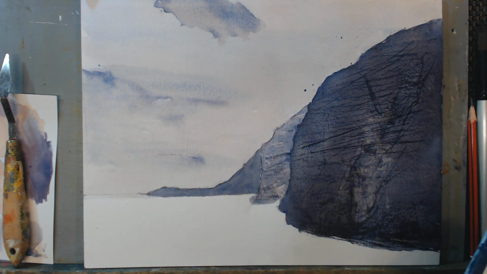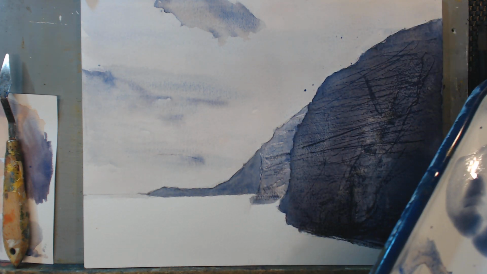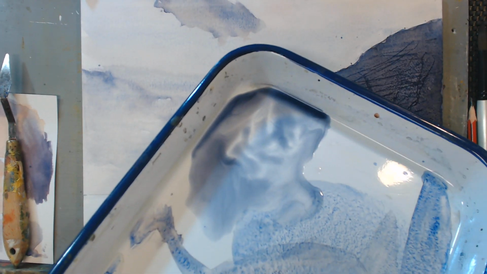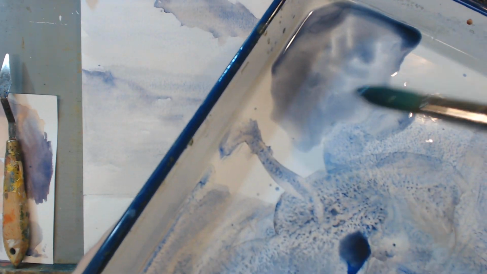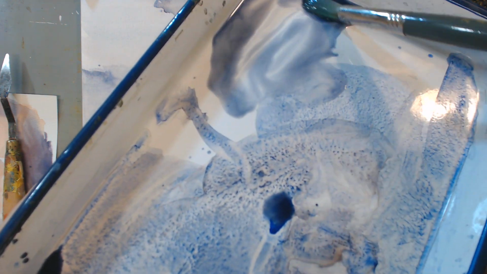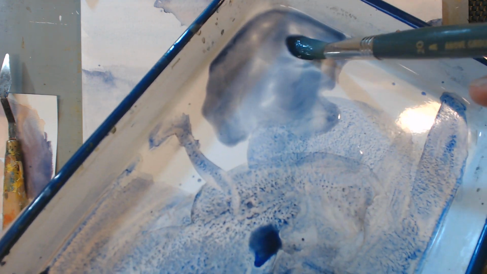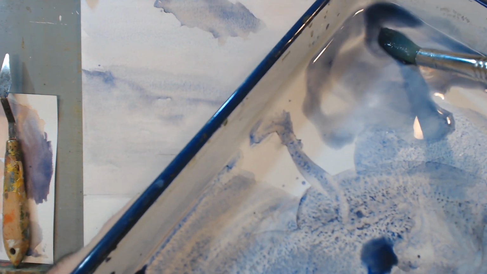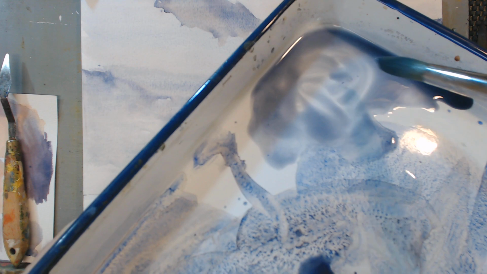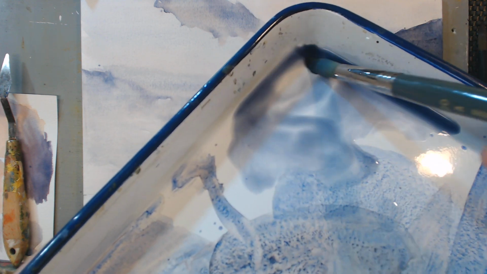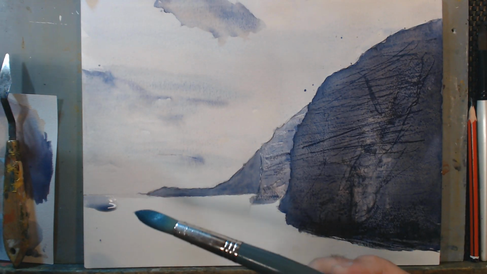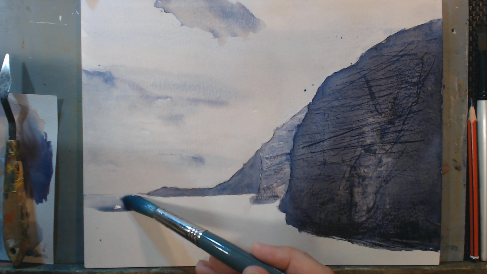So I'm going to add a lot of water to my blue, the same blue that I used up here for the rock, but adding more water and diluting it in the tray here like this. Pretty diluted now, very diluted. Okay, like this. And I'm going to go ahead and use that for my water, for the first line at least.